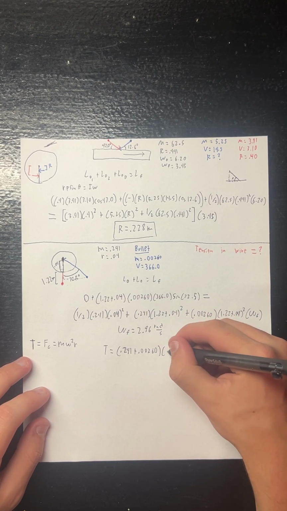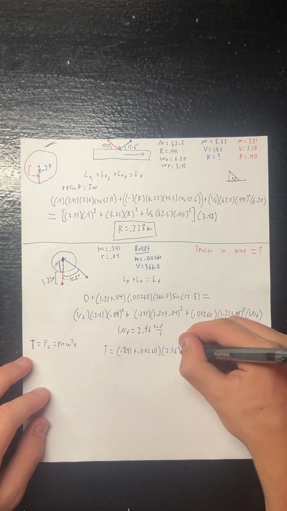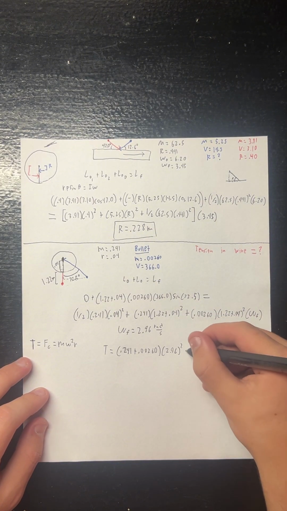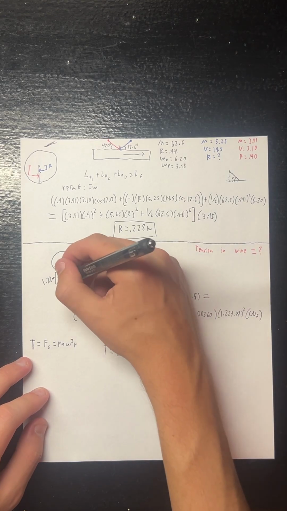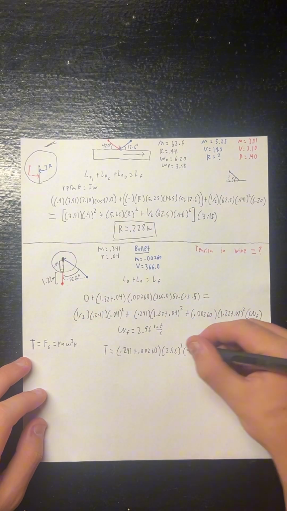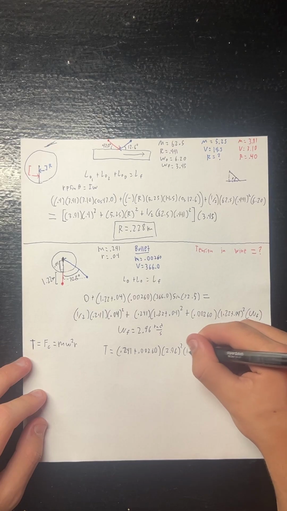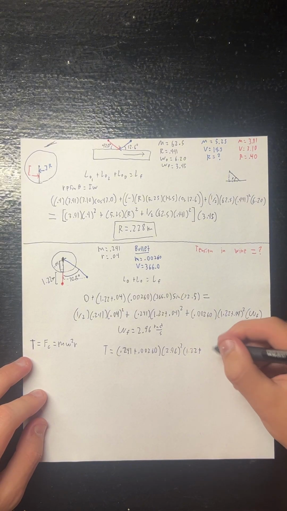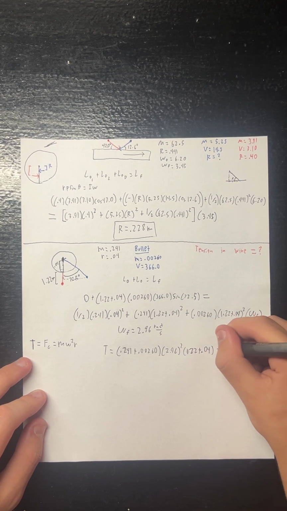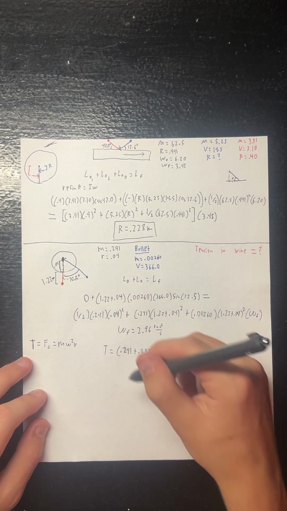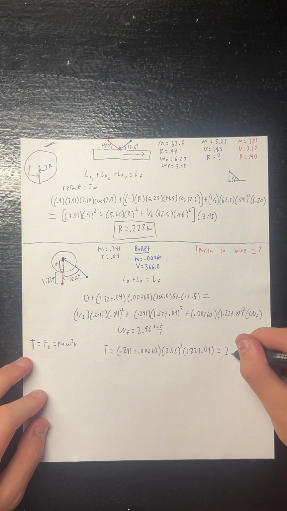Our W is 2.96, and it is squared, and it is going to be multiplied by the radius. Well, what is the radius? Once again, it's the entire length. So 1.22 plus 0.04. And that is how to find tension, which you add this up, and it should come out to 2.69 newtons. And that is the tension in the wire.